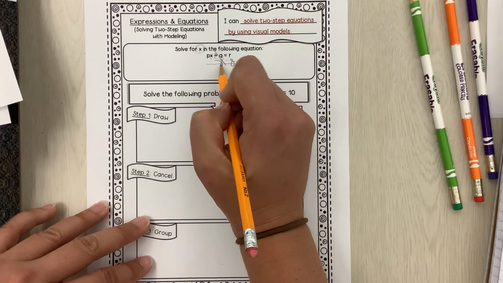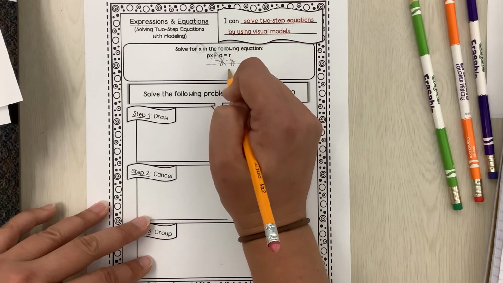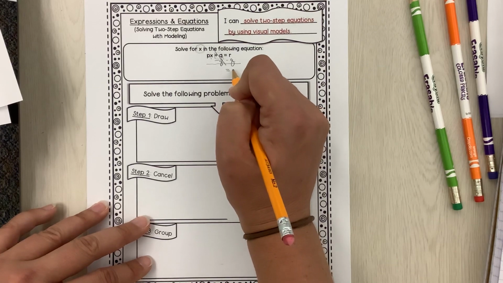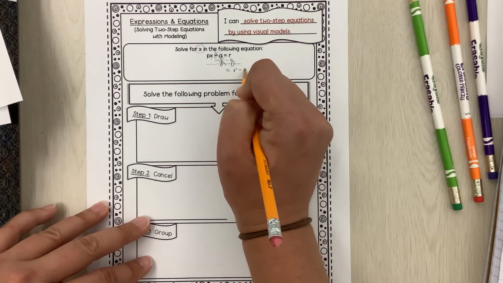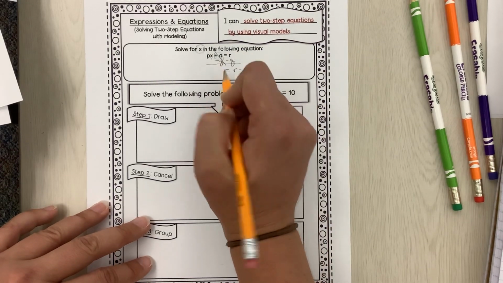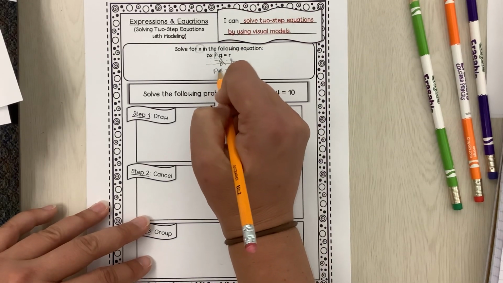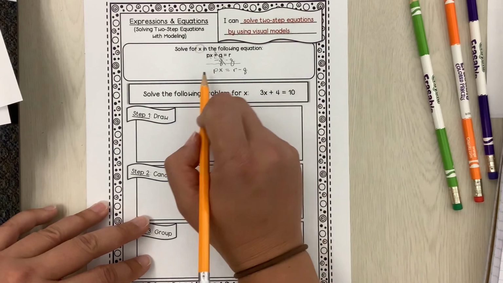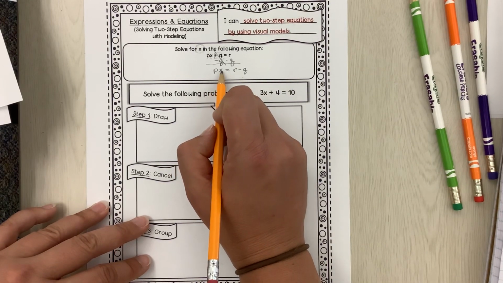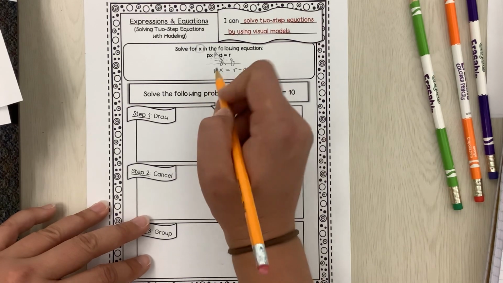Minus 1 is 0, so the q's are gone on that side, and all that's left on this side is the r minus the q. R minus q. Now on this side, I need to bring down the p times the x. What's the opposite of multiplying with x? It should be dividing.